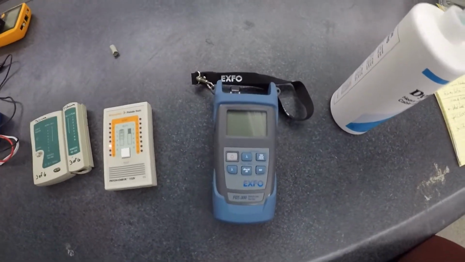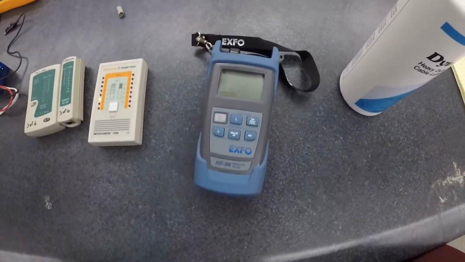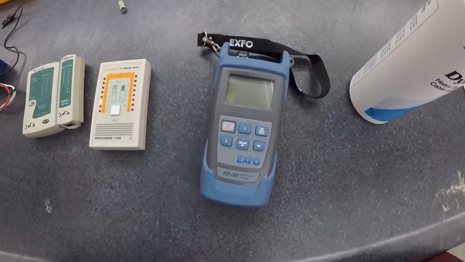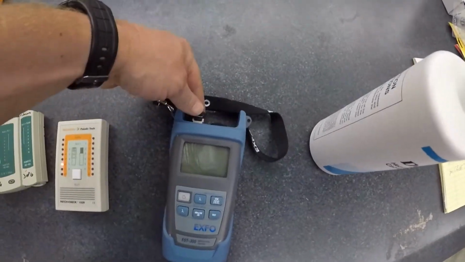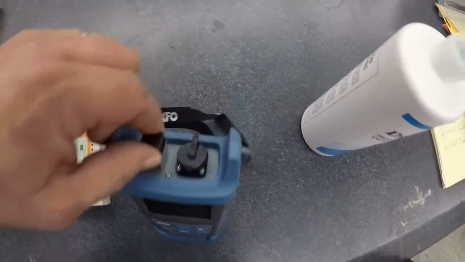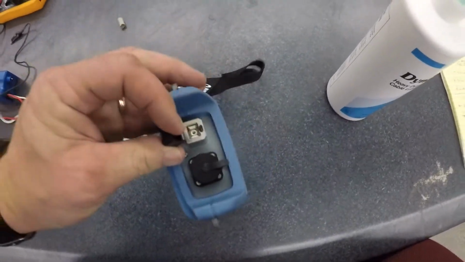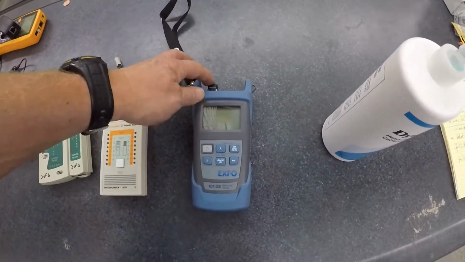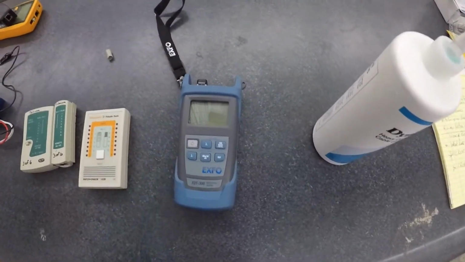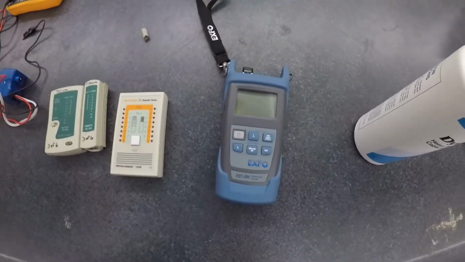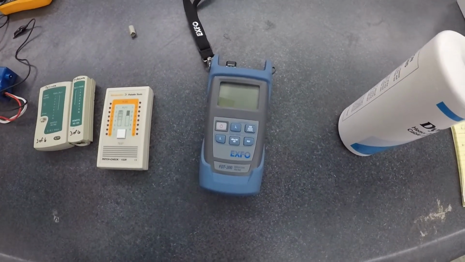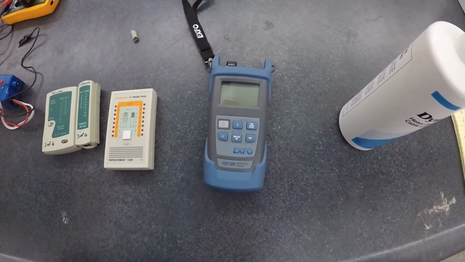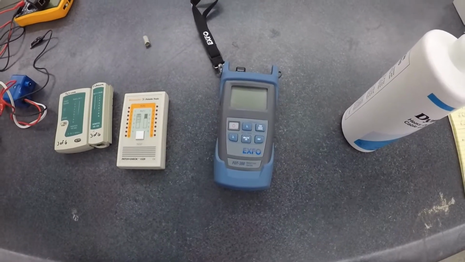Our last test gear meter that we're going to take a look at is a power meter and light source. This will actually test any type of multi-mode or single mode fiber. Here the connectors go into that device. You'll turn on, and then you'll have another device at the far end to see what our actual light strength is going down multi-mode or single mode fibers. And you'll have different types of settings. You can set up different wavelengths to see what you want to test for.